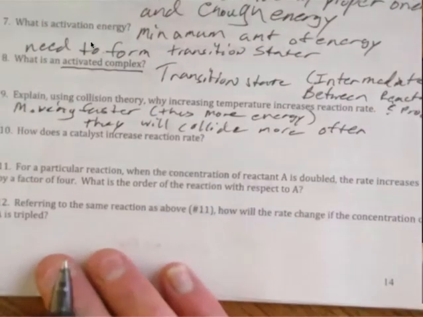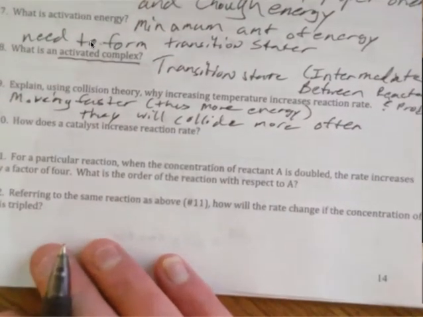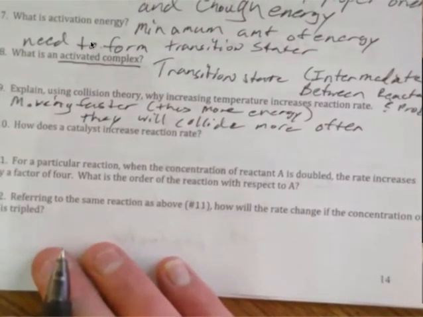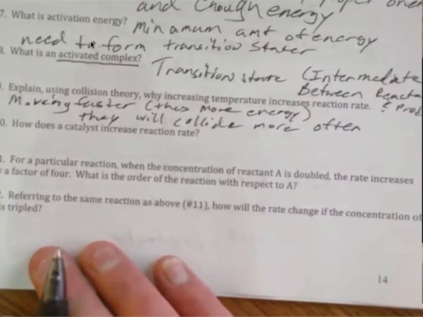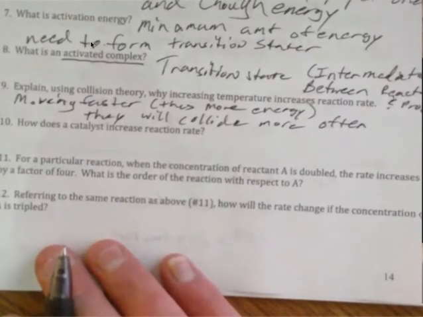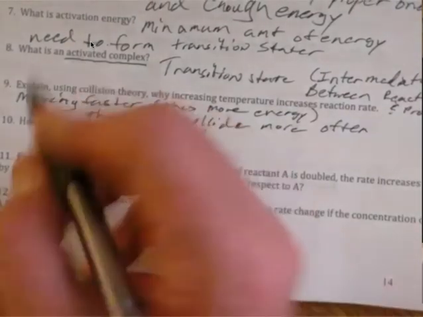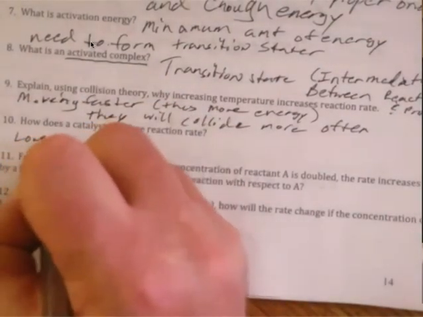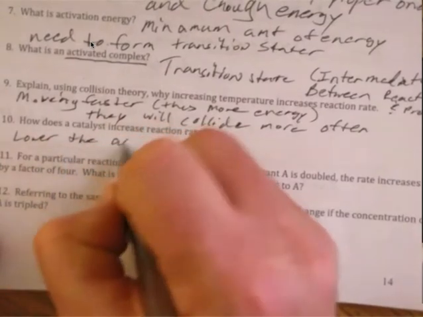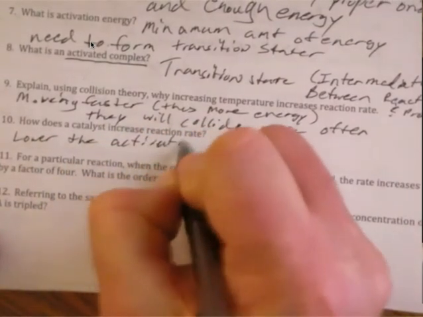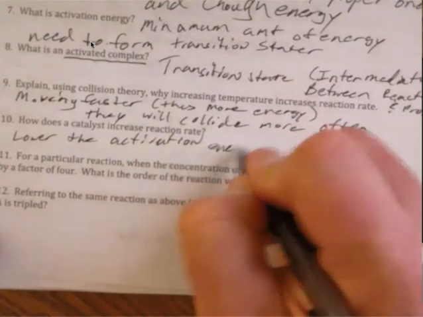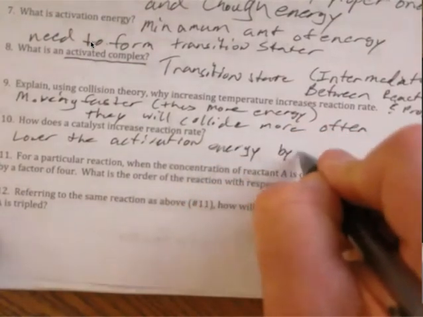How does a catalyst increase the reaction rate? What does it do? Good. And what is the overall action that does? It lowers the activation energy, by making a different pathway for the reaction.